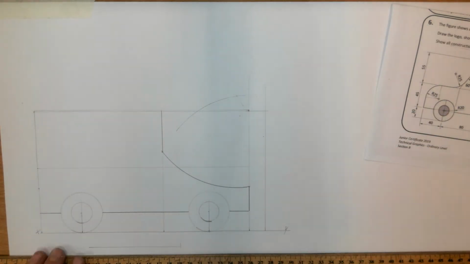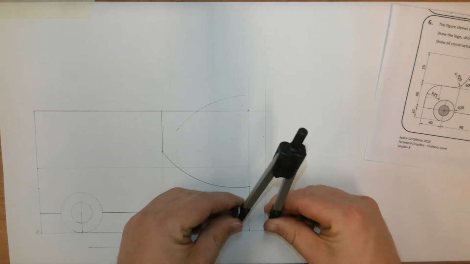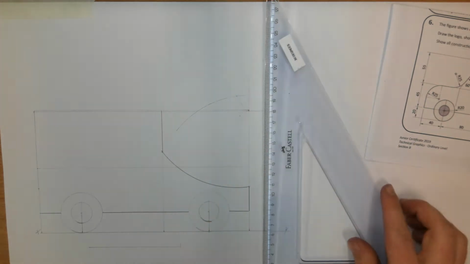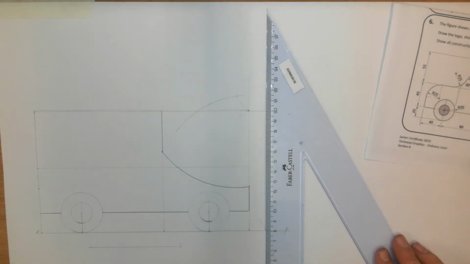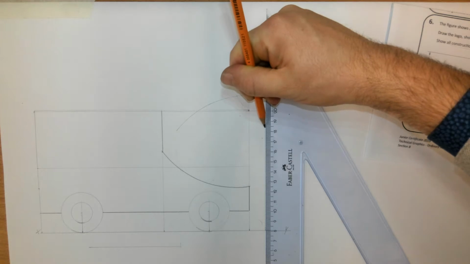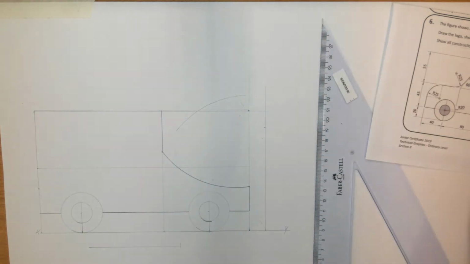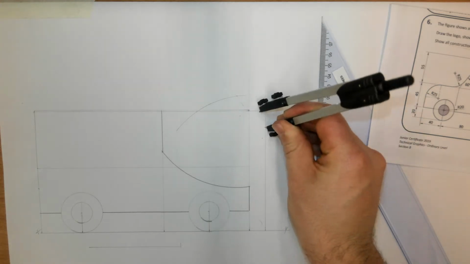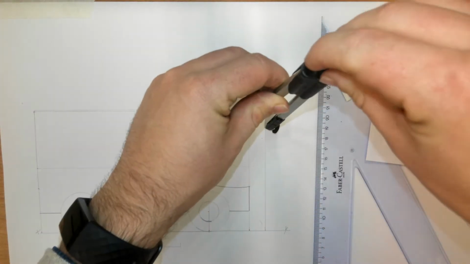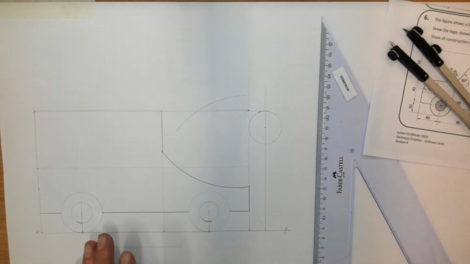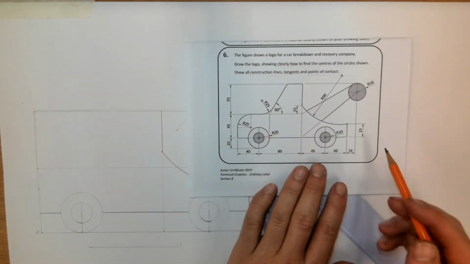So we'll set our compass to radius 16 millimeters there. So there's the circle drawn.